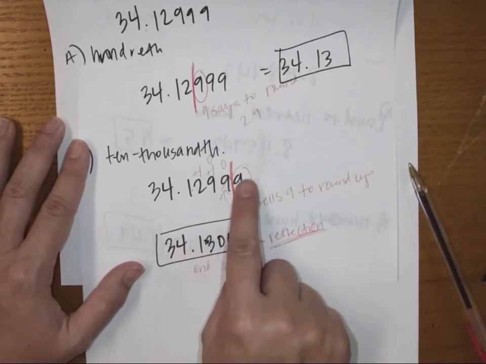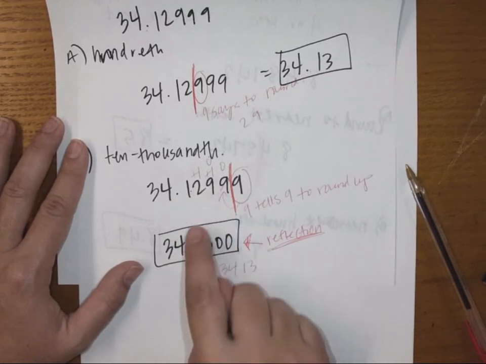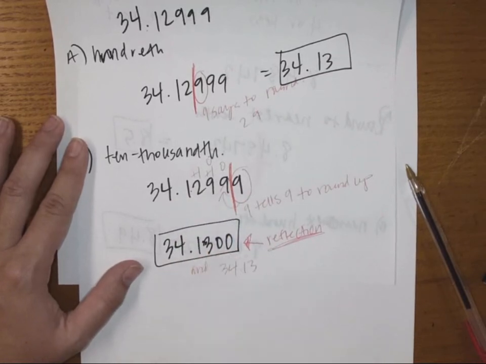But when you're doing this problem, if you need to round up a few times, like if you have to bump it up a couple times, this is your answer. Make sure you put your zeros at the end.